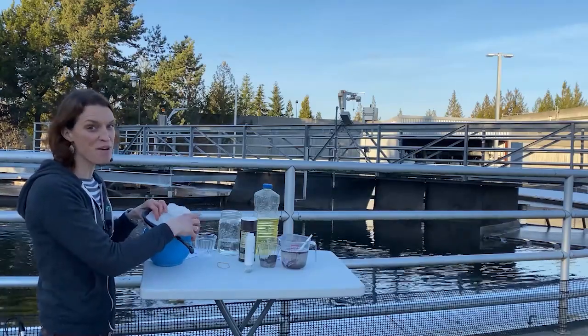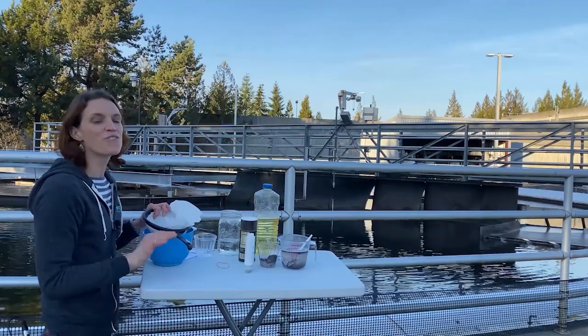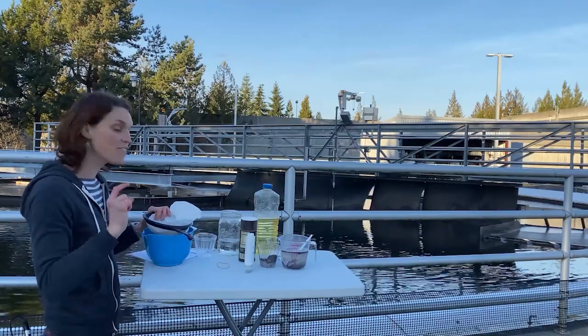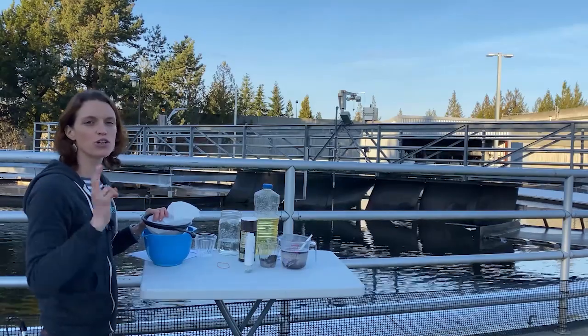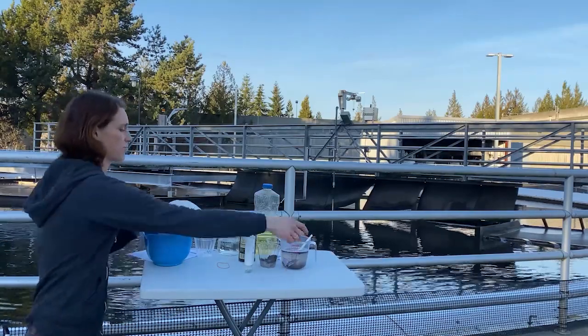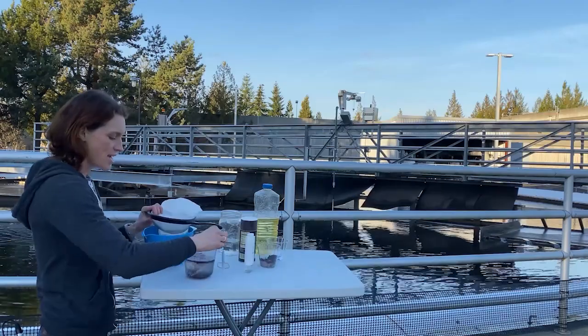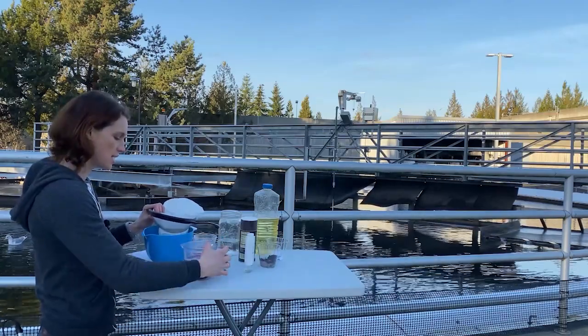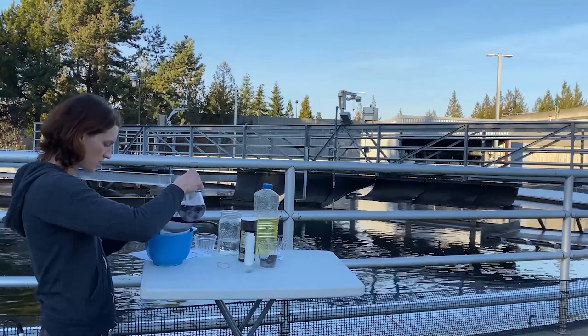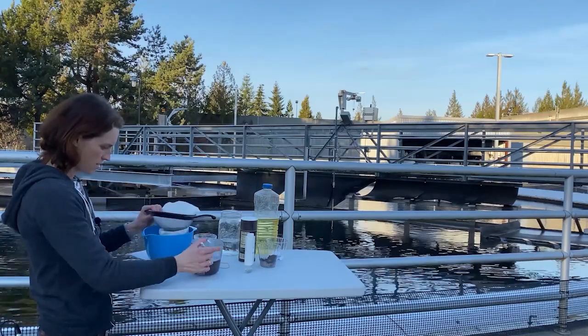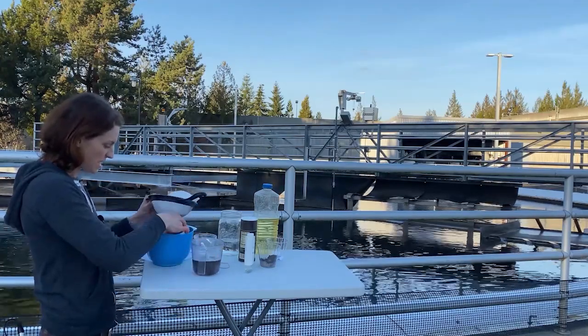Okay, I think my filter is ready to try out. For this, I will be pouring in half of the wastewater because the second half of the wastewater is going to be used for your trial number 2. Give it a good mix. And then I'm going to pour it in and see how it filters. Depending on your design, it might take a little while.